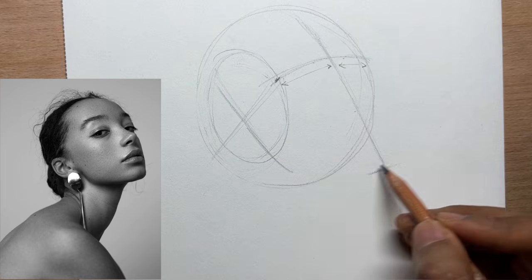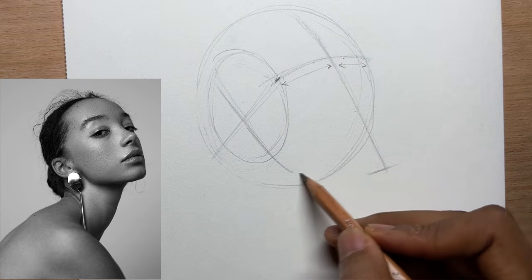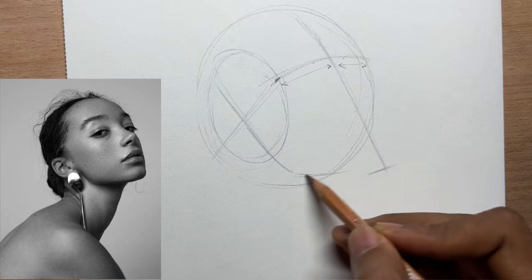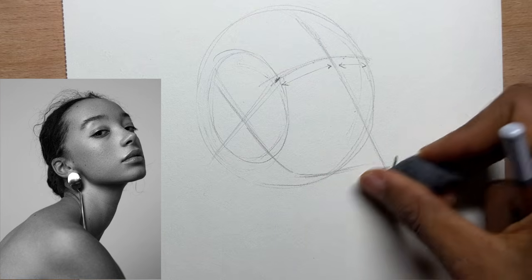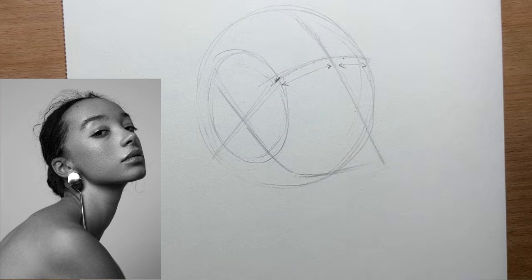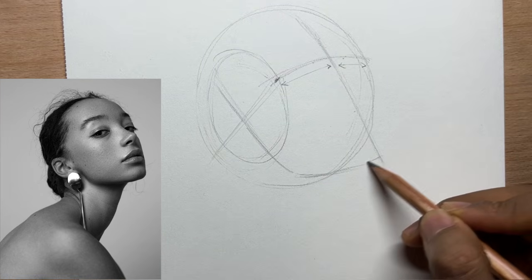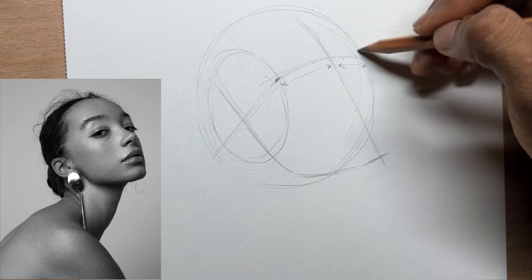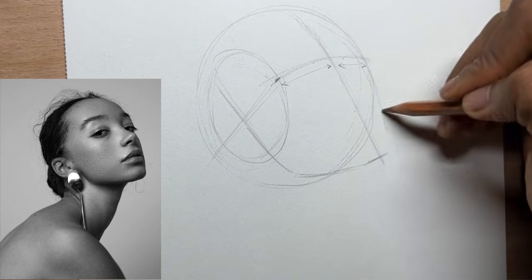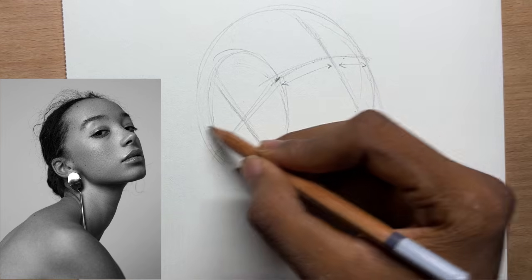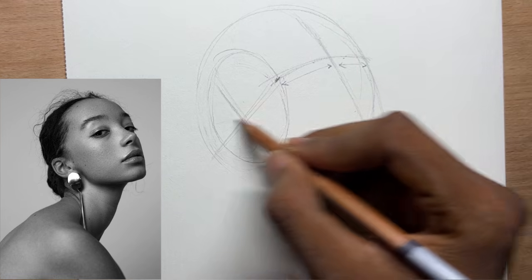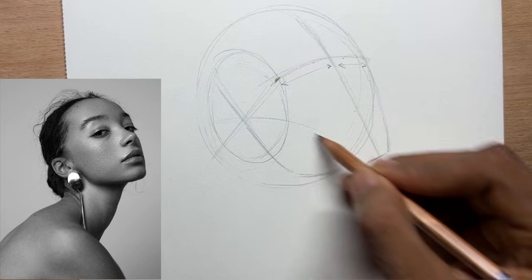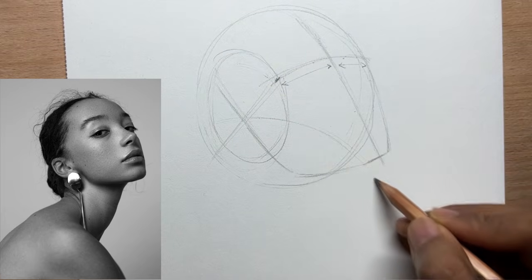Now we're gonna just draw a line that connects to the chin. I feel like the chin is longer than it should be here. Now we're gonna connect the side of the face. Just gonna draw a curve or a straight line like this. Now to complete the cranium, we're gonna have to draw a curve to find the side.